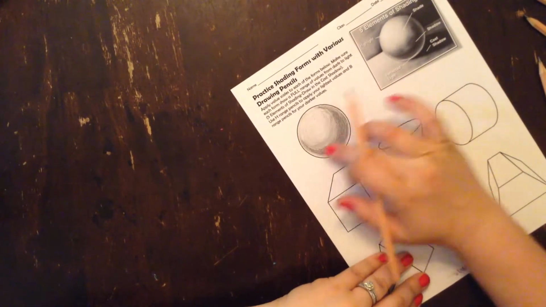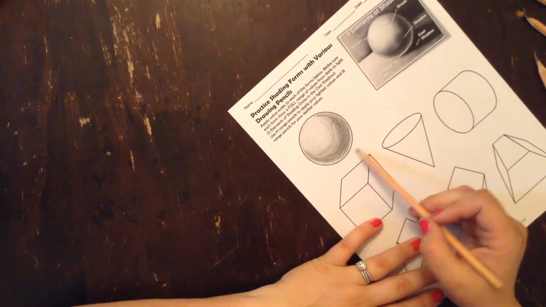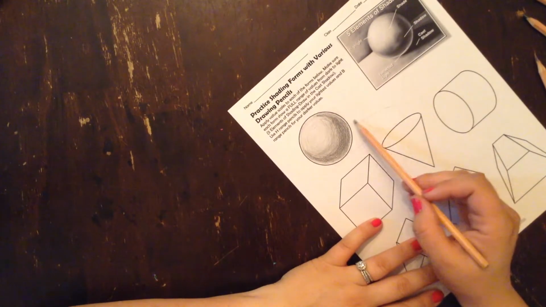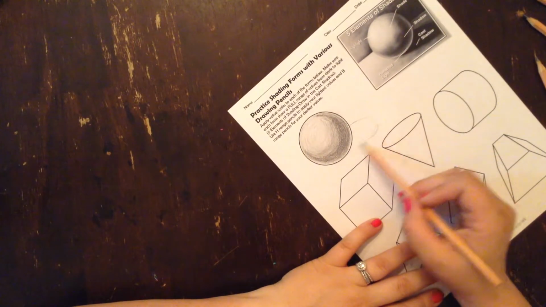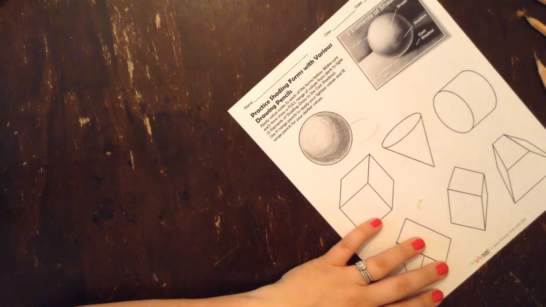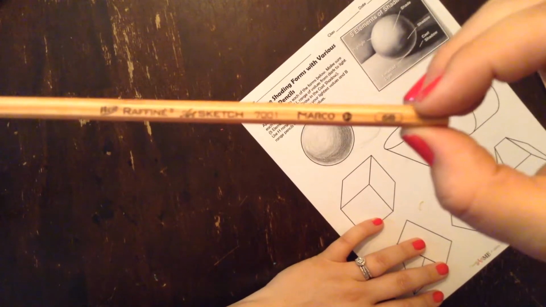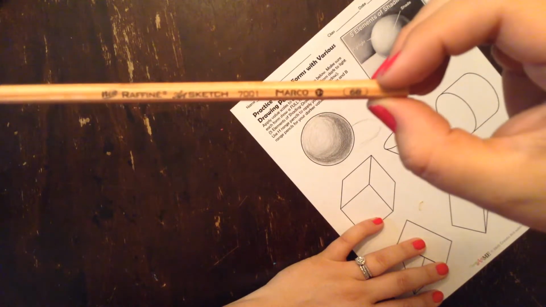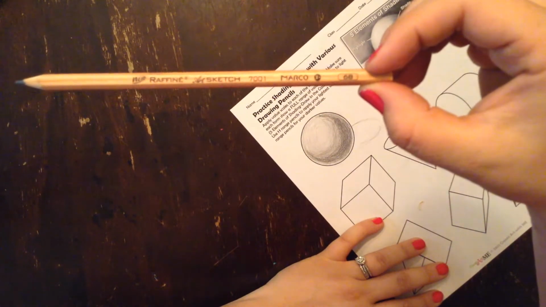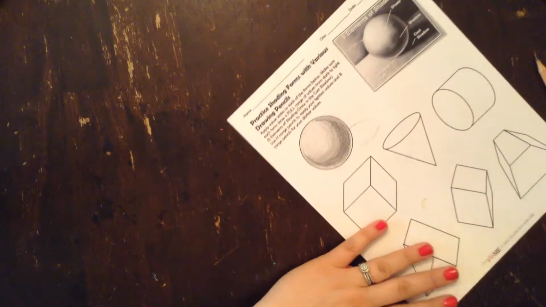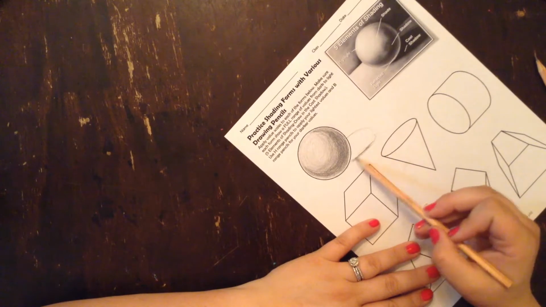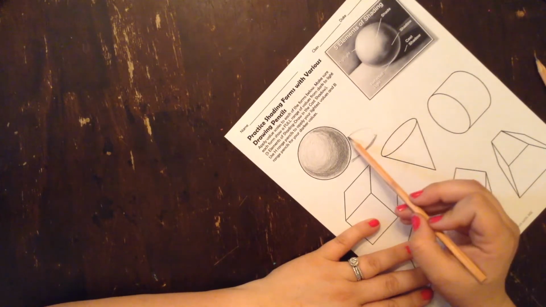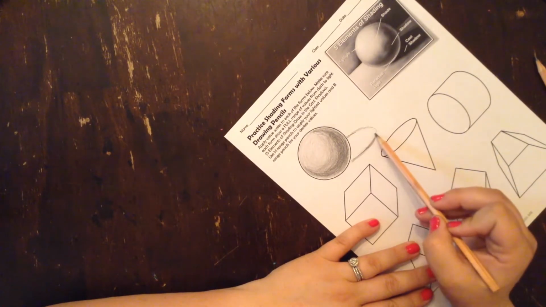Alright, coming to the finishing point on the sphere. Make sure that you are adding in your cast shadow. You don't want to forget that. Just think about where, if the sun was hitting this shape, where would it be? I'm using the 6B here. Where would that sun hit this shape? And wherever the sun can't reach, that's going to create a shadow of your actual shape. So with the 6B, I go in with that one. It's going to fill in the darkest.